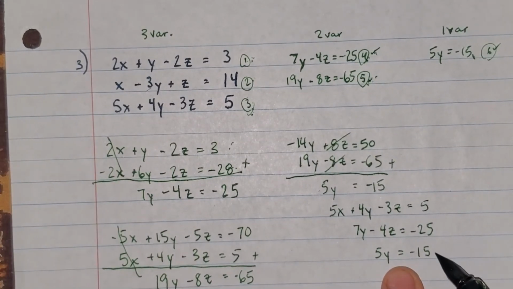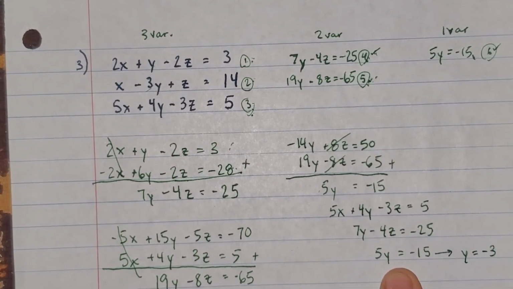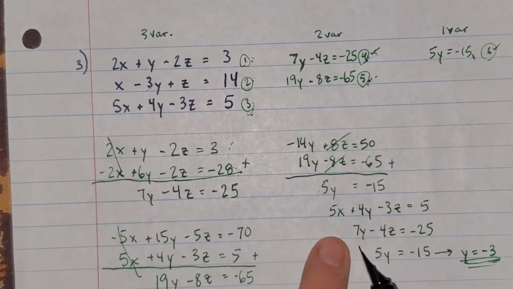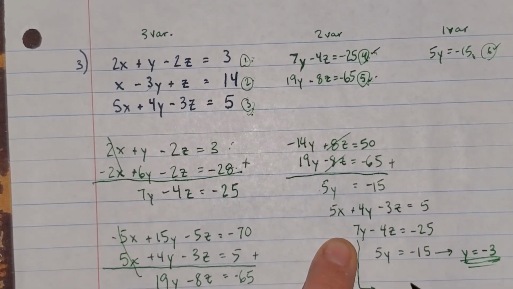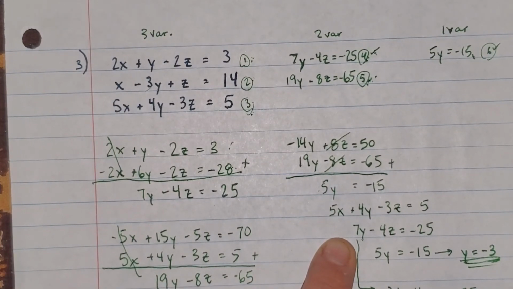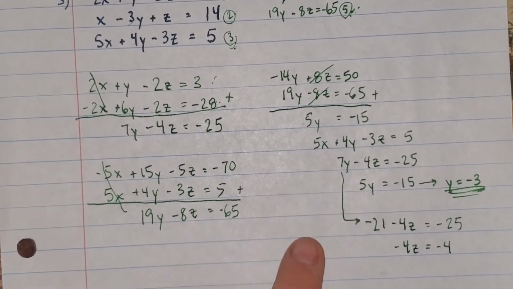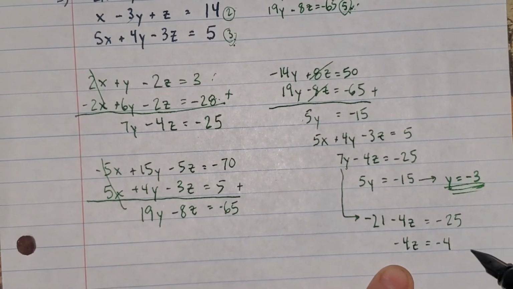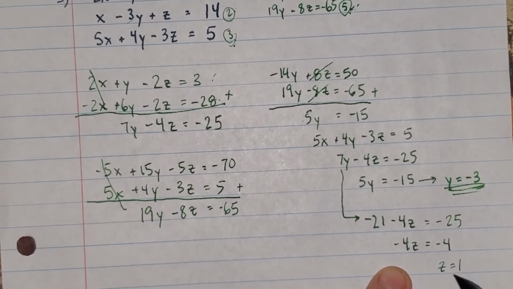Now, this one's pretty easy to solve. It gives me y equals negative 3. Okay? I'm going to plug that into this equation. So, well, 7 times 3 is 21. So 7 times negative 3 will be negative 21 minus 4z equals negative 25. Okay? Now, if I add 21 to both sides, I'm going to get negative 4z equals negative 4. Okay? So if I add 21 to both sides, I get this. Okay, well, divide by negative 4, you get z equals 1.